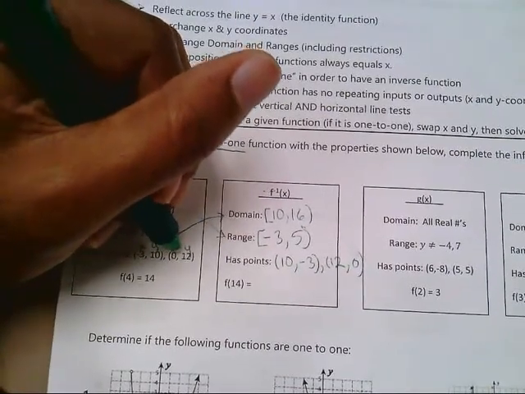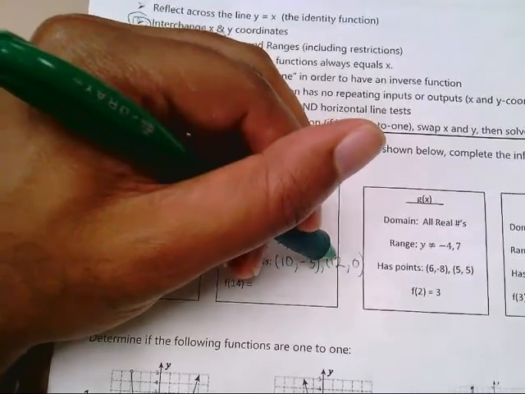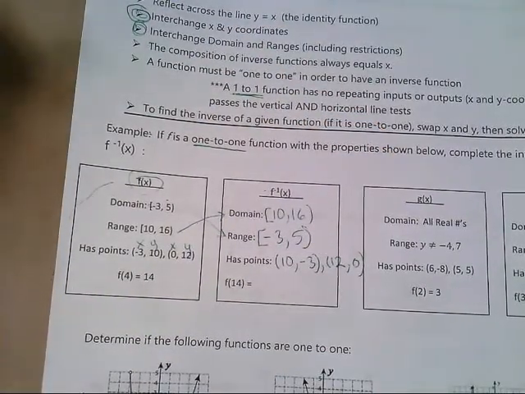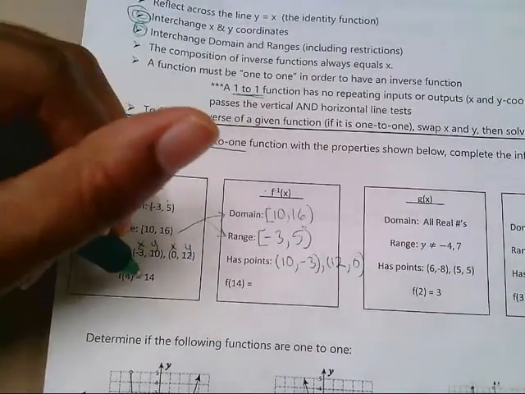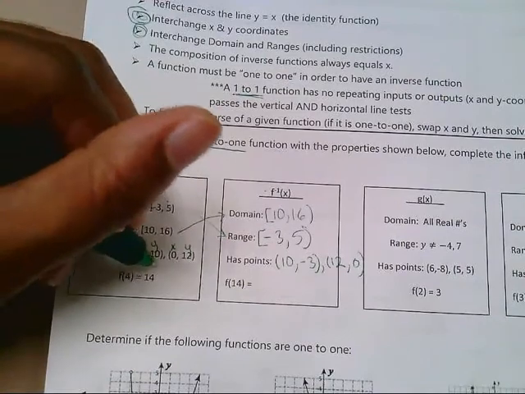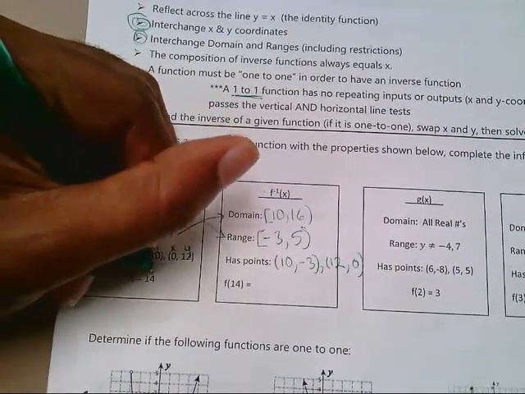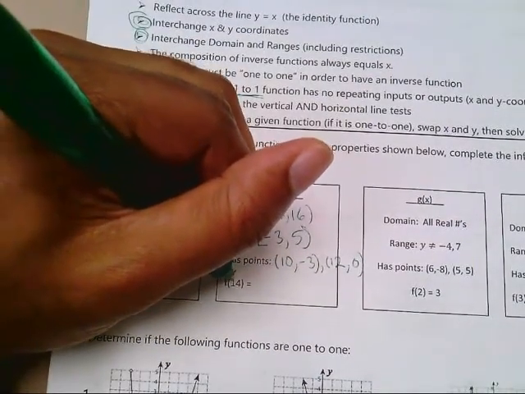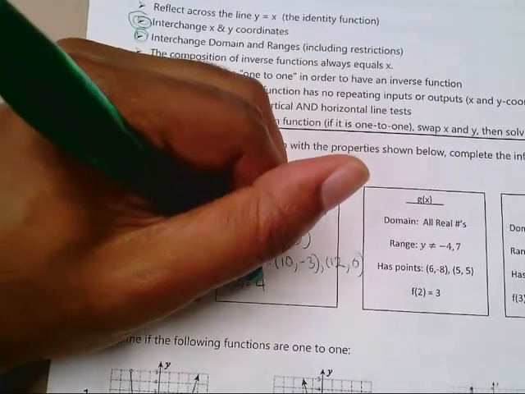Notice that this was a y-intercept at (0, 12), and then it became an x-intercept at (12, 0). So the x and y-intercepts will also switch, as will the rest of the points on the graph. And this is just function notation of a coordinate: when you plug 4 in for x, you get 14 for y. So on this side, when you plug 14 in for x, you will get 4 out for y.